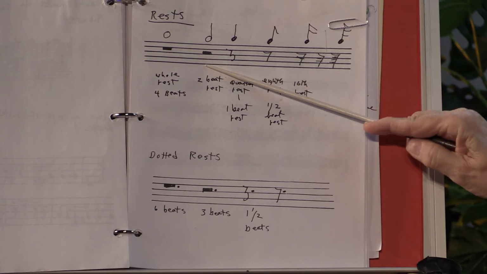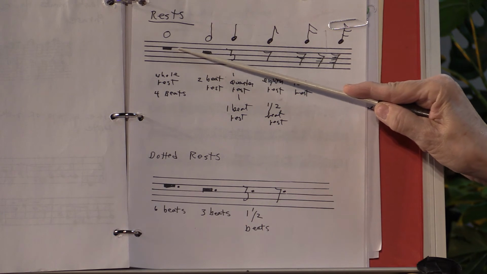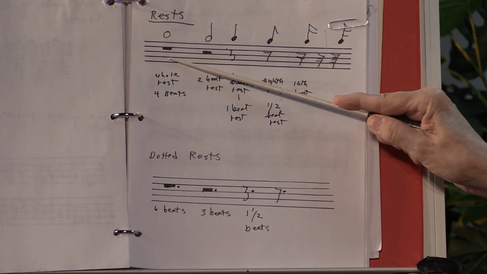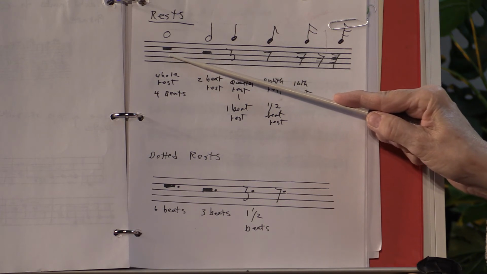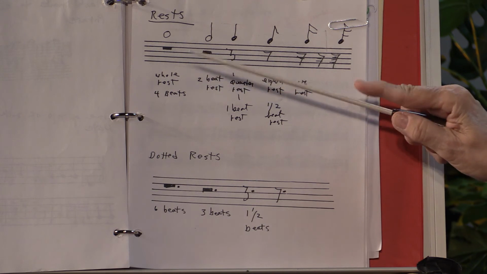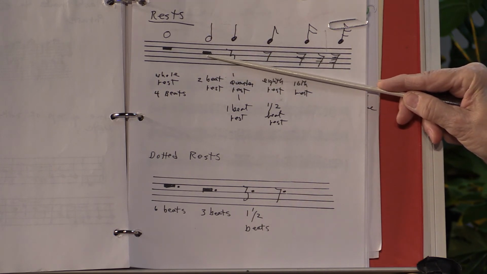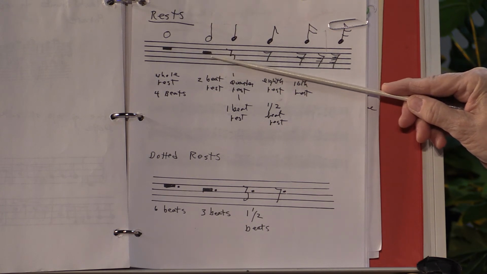The rest, I've gone over this a little bit, so let me do a quick review here. The whole rest, this is a whole rest dropping down from the 4th line. This is permanent. There's no other place you can place a little rectangle and call it a rest. It's just very permanent. This is the way it is. And then the half rest is always on the 3rd line up with a little rectangle.